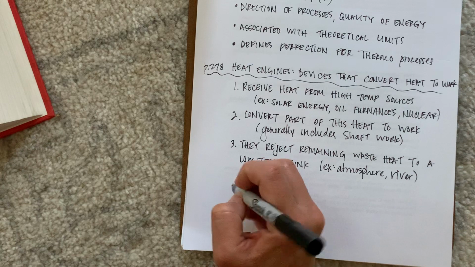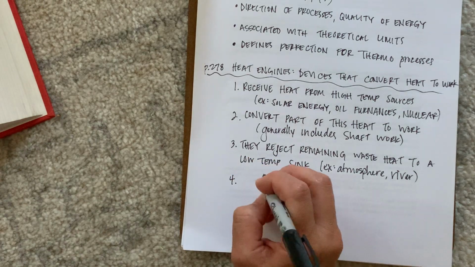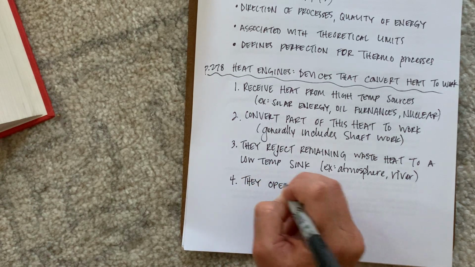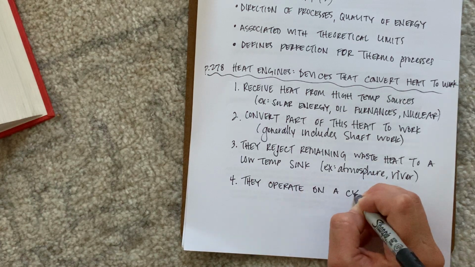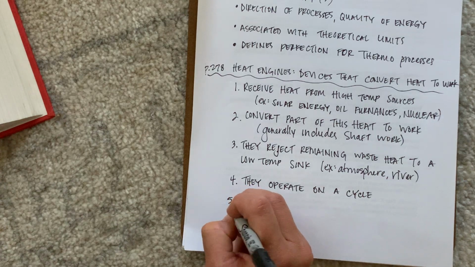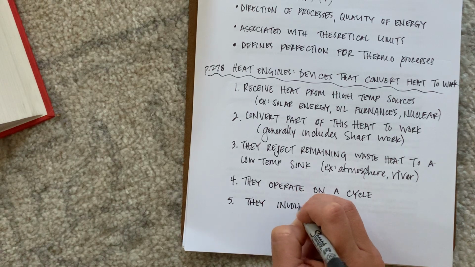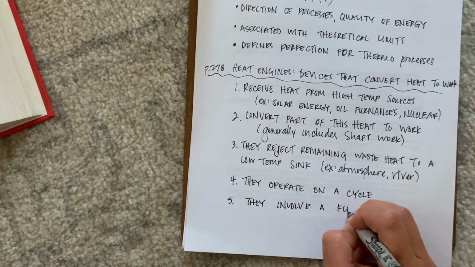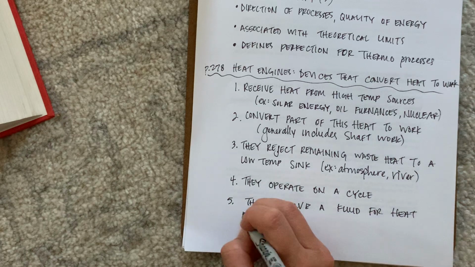All right, number 4, this is actually, I think, probably the most important rule. They operate on a cycle. Everything is cyclical. They operate on a cycle. And 5th, they involve a fluid for heat transfer. This is the last one. They involve a fluid for heat transfer.